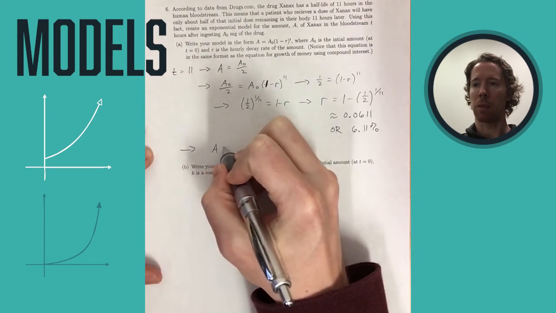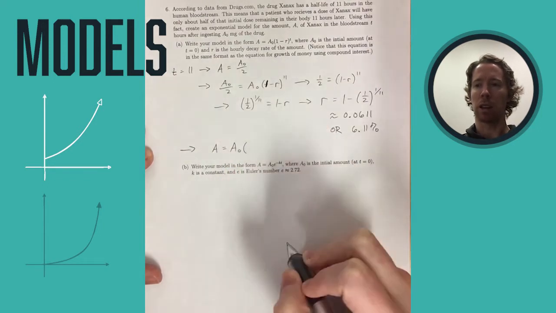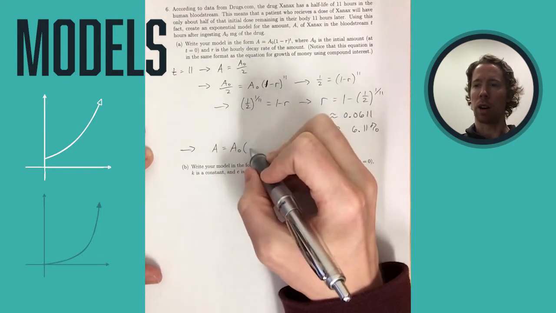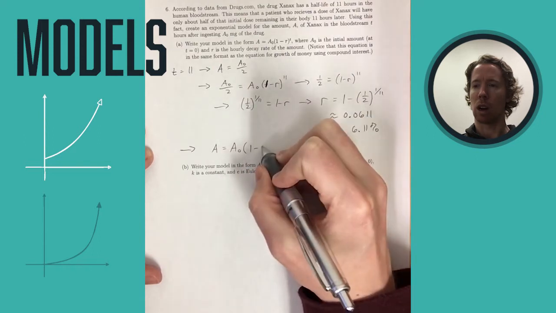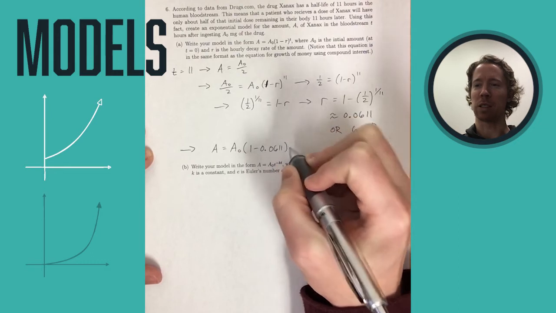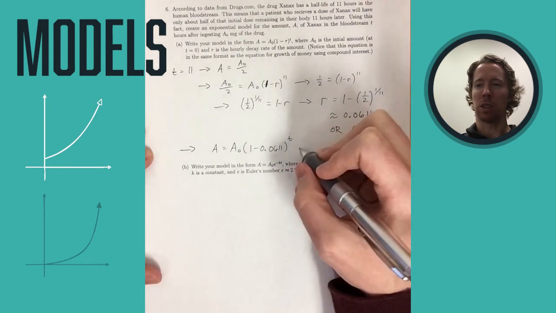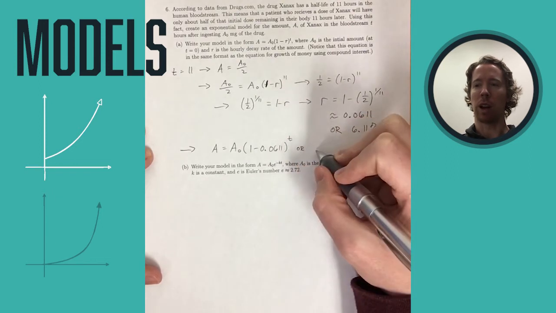So now I can write down my model. I'll write it in two different ways. I'll show you how to write it just by hand, and then also, never mind. I'll just write it one way, using the decimals. 1 minus 0.0611 gives us 0.9389.